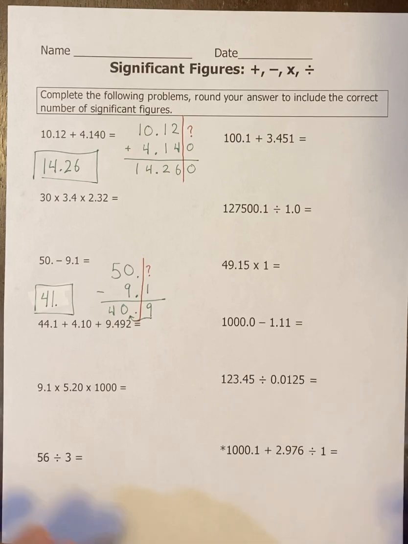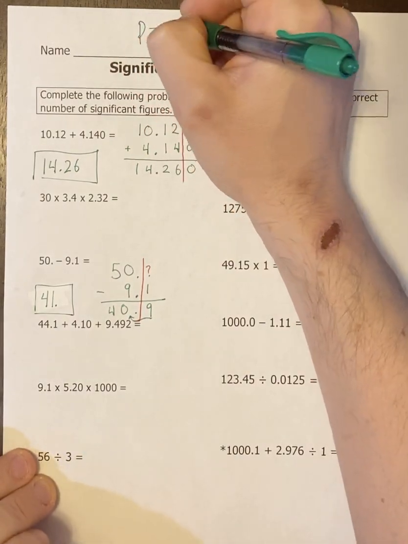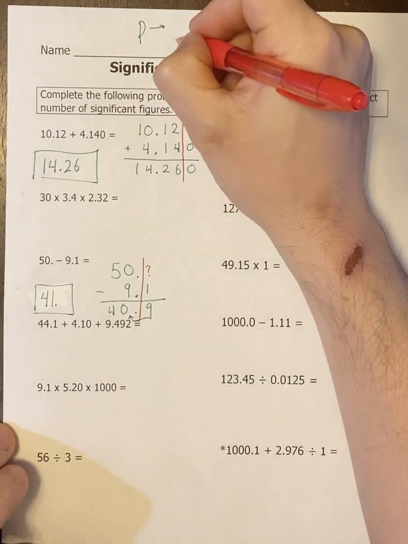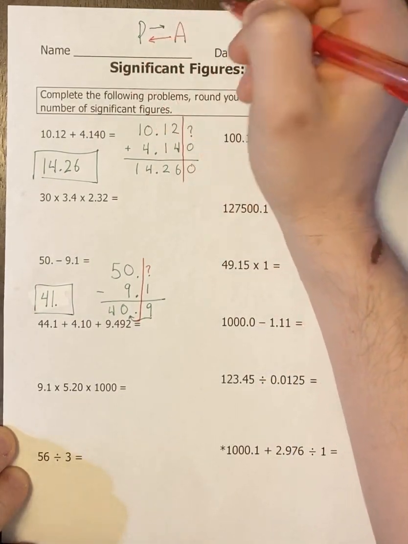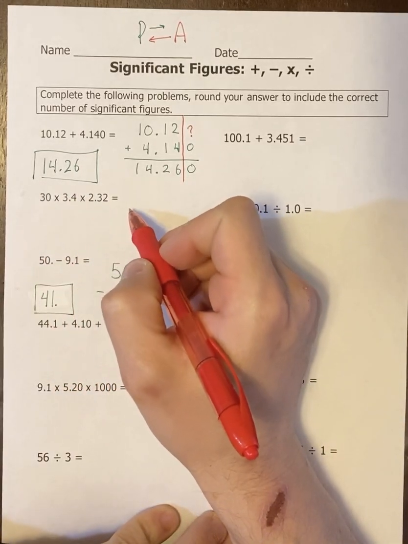Now let's do multiplication and division. They tend to throw people off. I'm only going to do two problems. So with multiplication and division, the first step, you have to use the present absent rule. Just to review, if the decimal point is present, we count in that direction starting with our first non-zero. And if it's absent, we count in that direction starting with our first non-zero. So let's look at these three numbers. We're going to multiply them together.